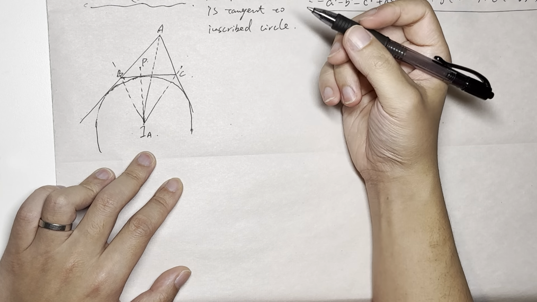The first thing we want to find is that, look here, this angle equals this angle, right?